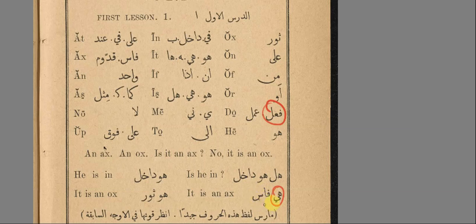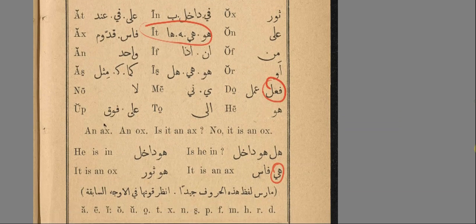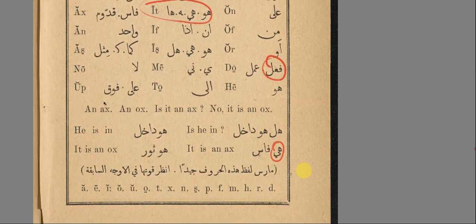Notice here he used the hal huwa dakhil. Is he in? You see, if you go back here, you find out where is this hal here? You find it here. Okay, is. Notice you have huwa, hiya, she, because in some contexts in English it means the huwa and hiya in Arabic, so they used it here. So you have the hal, then you have the huwa.